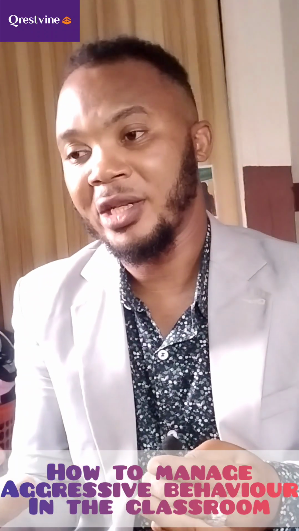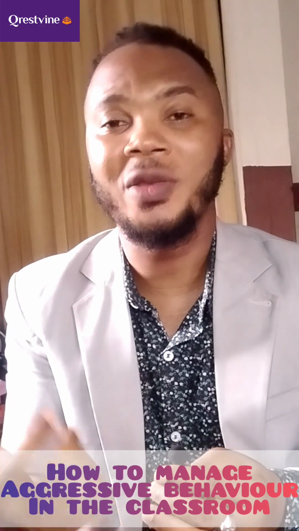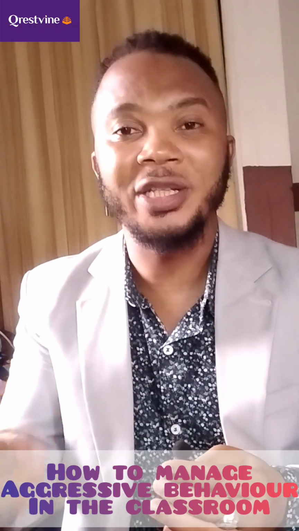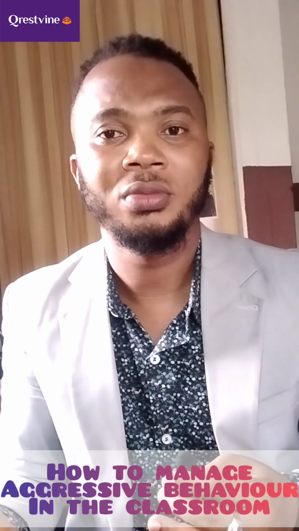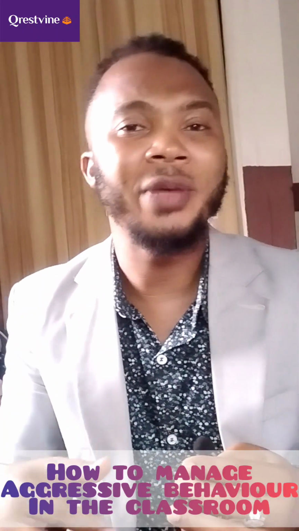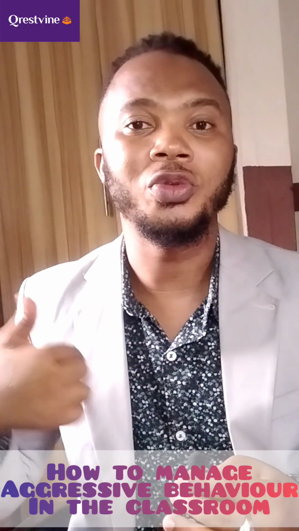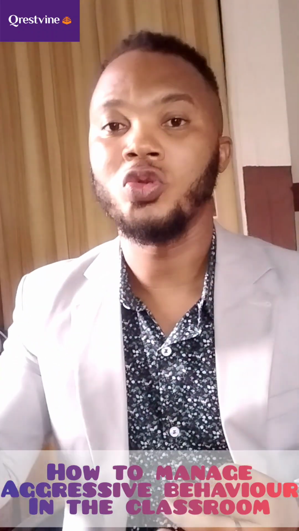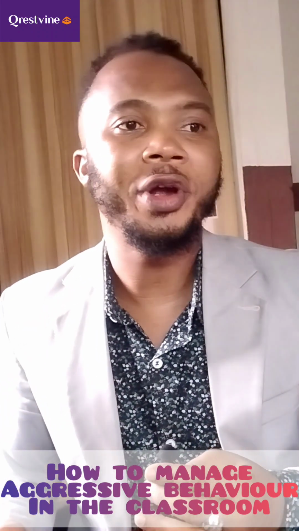If they genuinely show concern about how other people feel, they would try to treat them with some level of caution. That's just like the golden rule. Let them apply the golden rule: do unto others what you want others to do unto you. So when children understand this, it helps them to manage their emotions very well.